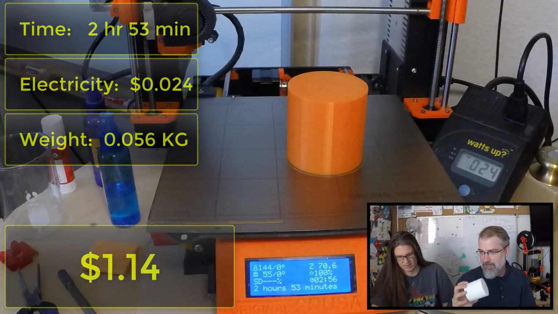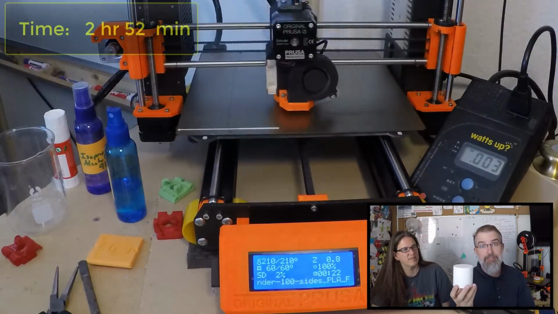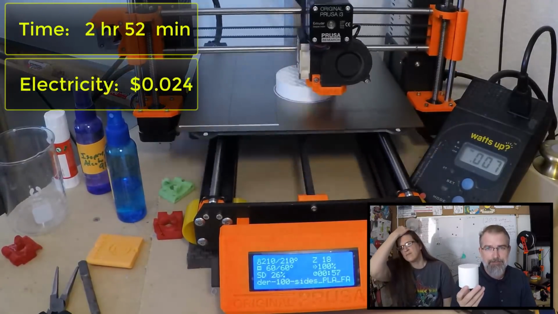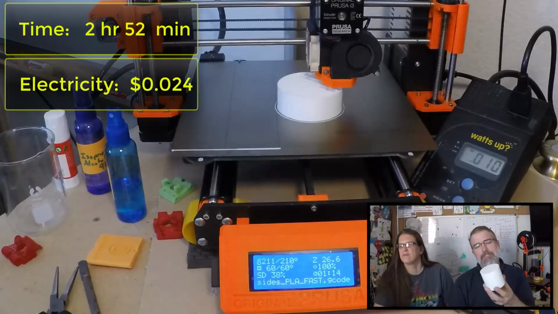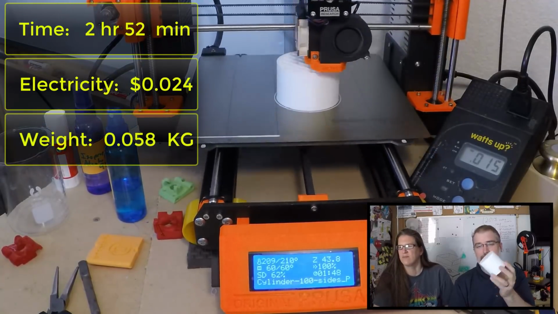And then I have my 100-sided cylinder, here in white, and it took 2 hours and 52 minutes to print. It took 2.4 cents worth of electricity, and it weighs 0.058 kilograms, which comes out to $1.18 for the filament alone.